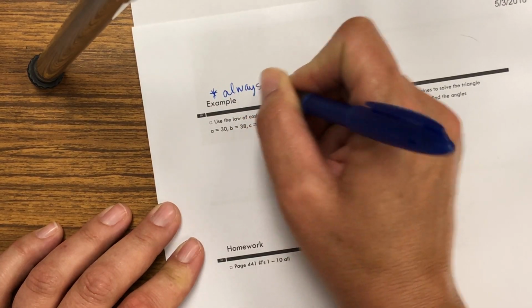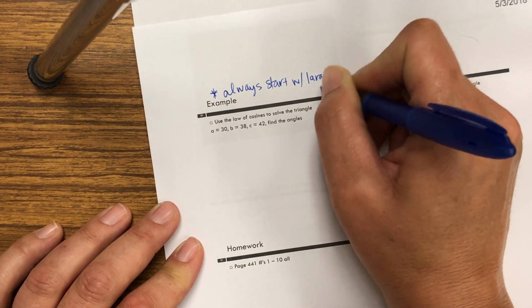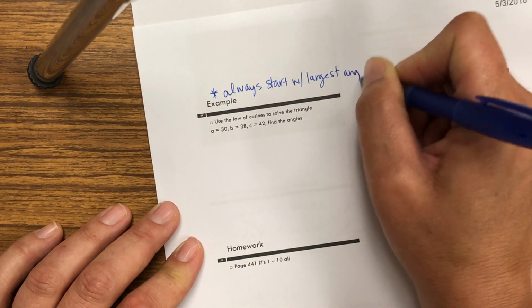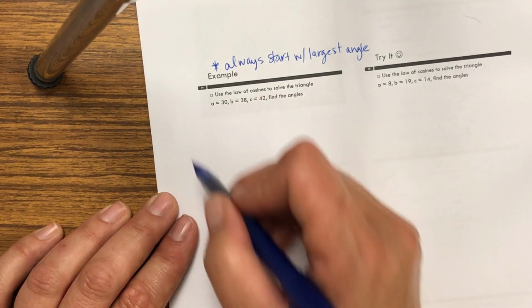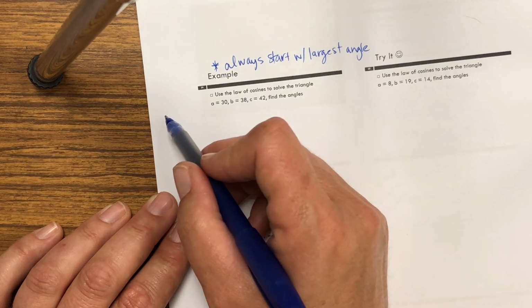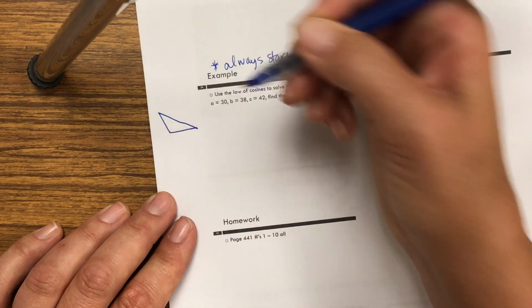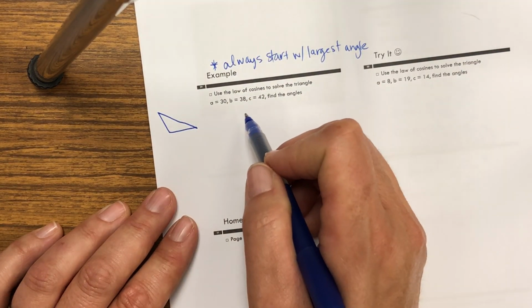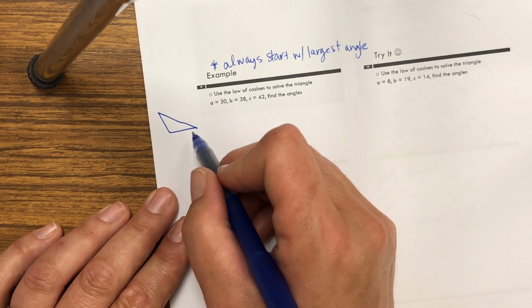All right, here we go. Always start with the largest angle. And I'm not kidding on this problem. When it's side-side-side, if you do not, you will wish that you had. You're gonna have issues, you're gonna have to think about things that you don't want to think about. It has to do with inverses and the quadrants of the inverses and how your calculator works.